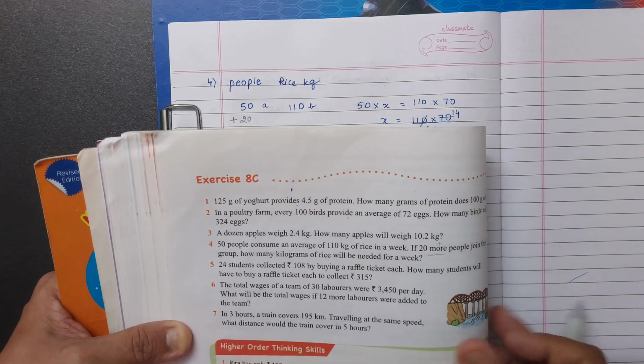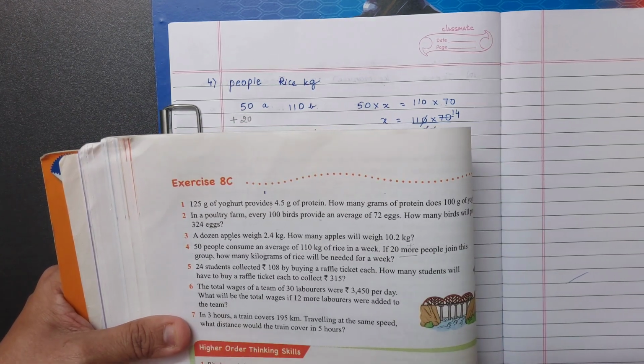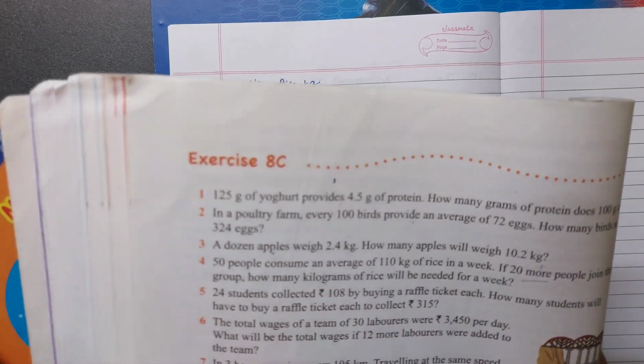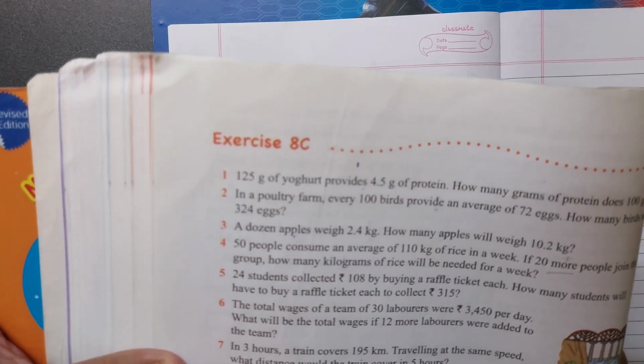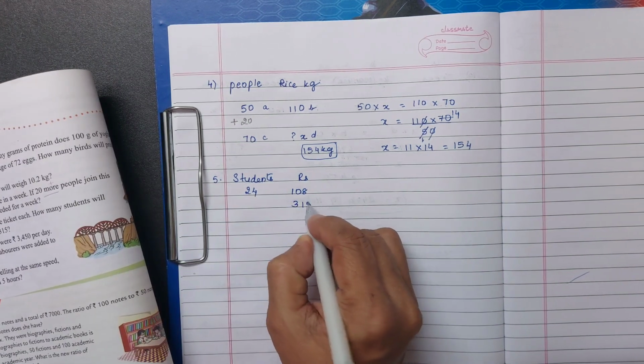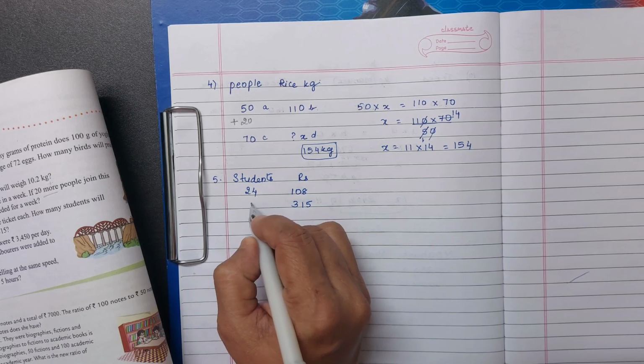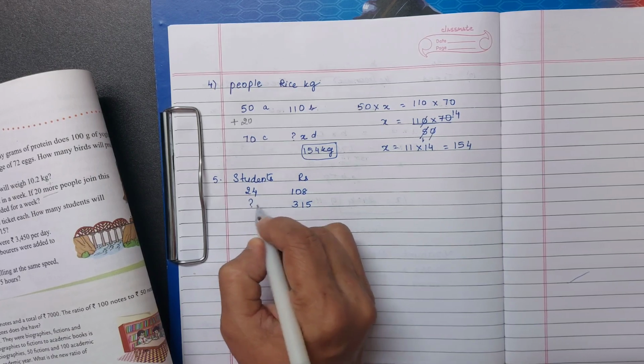How many students means in the place of students X will come. How many students will have to buy a raffle ticket each to collect 315 rupees?